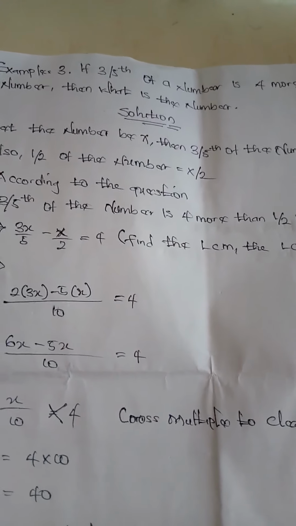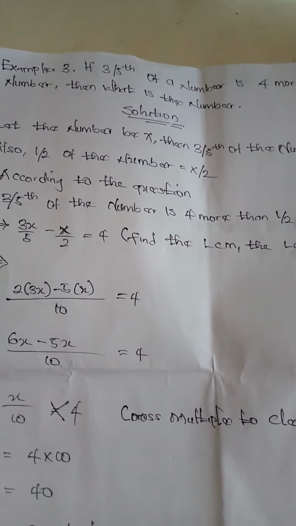Step 1, solution. Step 1, study the equation. If 1/5 of a number is 4 more than half the number, then what is the number? So let the number be x. We are looking for a number, the number that is 4 more than half the number. So let that number be x.